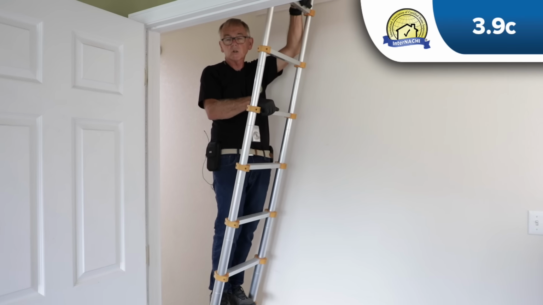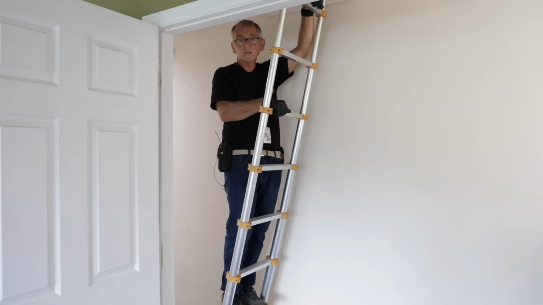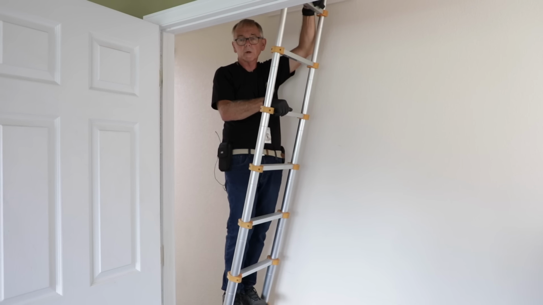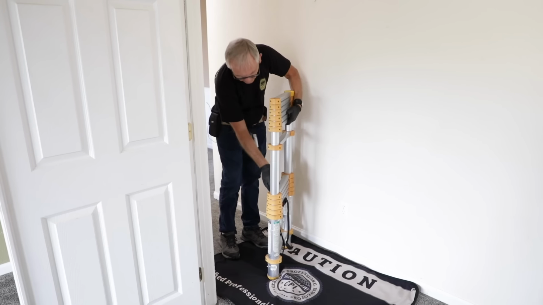Everything looks good. We're going to go ahead and take a look at the inspection for the mechanical systems, the kitchen, and the bathrooms while we're up here. And that all seems to be in good shape. Everything looks good. It's meeting all the requirements. So that should conclude this portion.